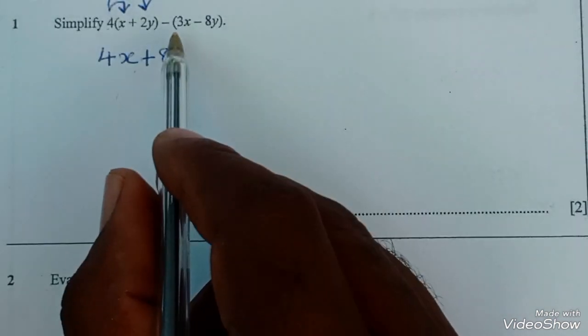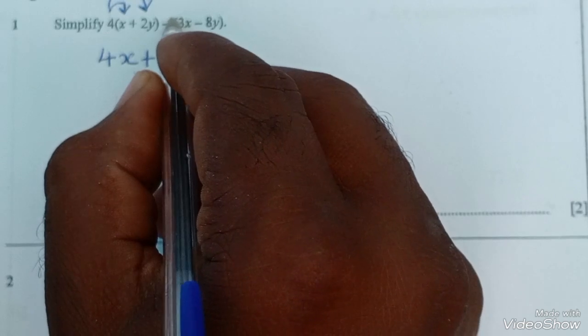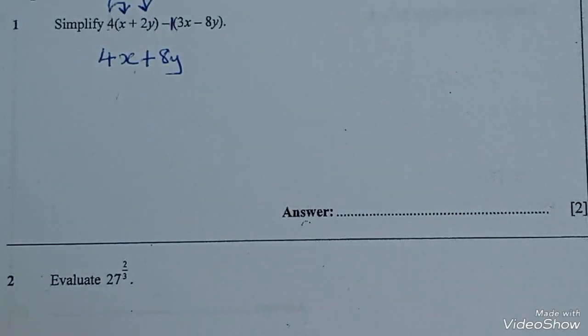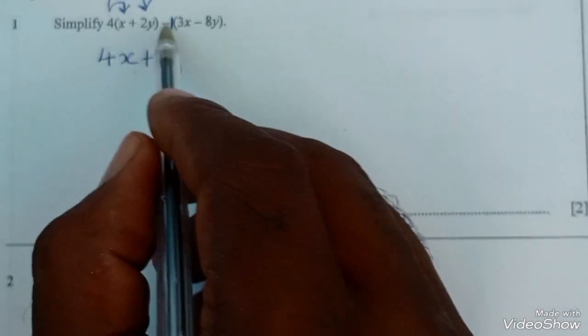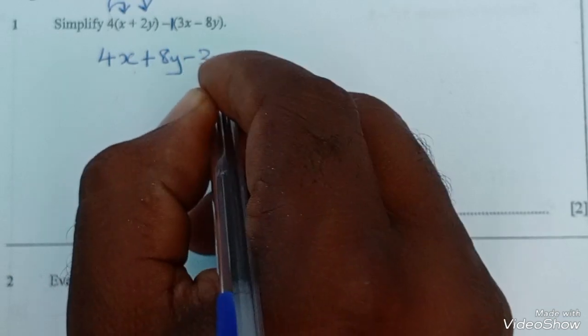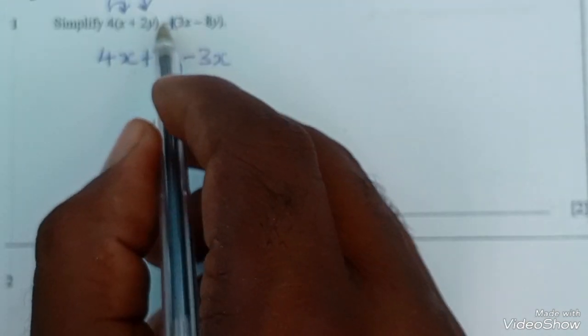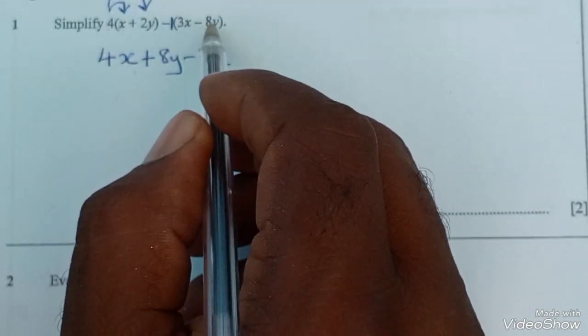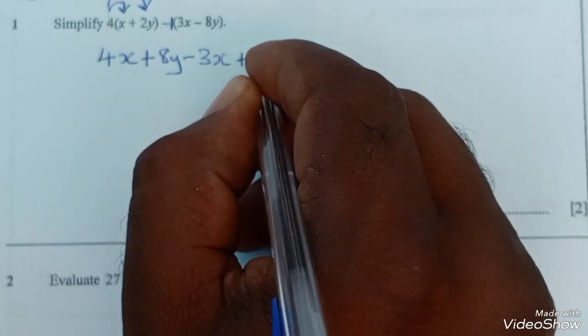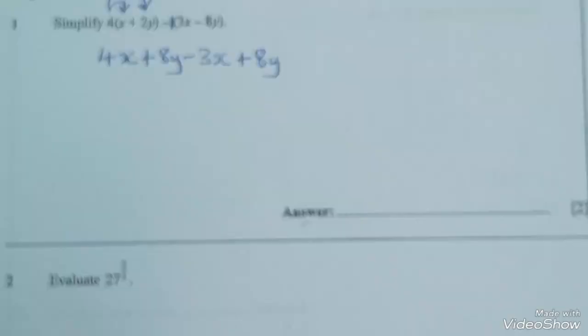We also break the brackets. Remember, here there is 1. So you say negative 1 times 3x, we have negative 3x. Negative 1 times negative 8y. So negative times negative, that is positive. So we are going to have positive 8y.